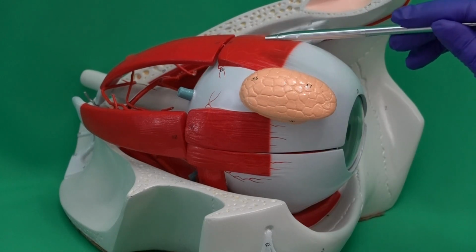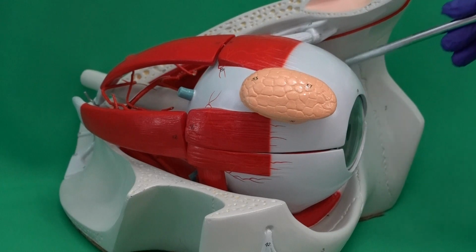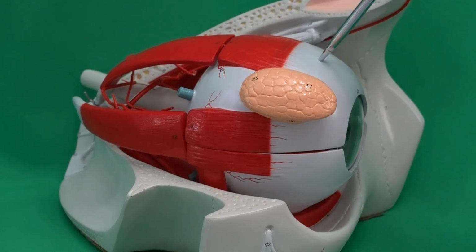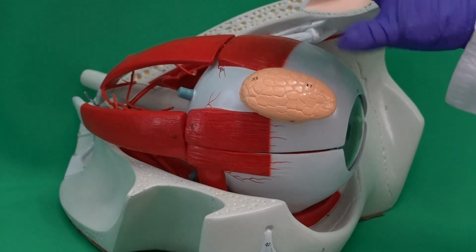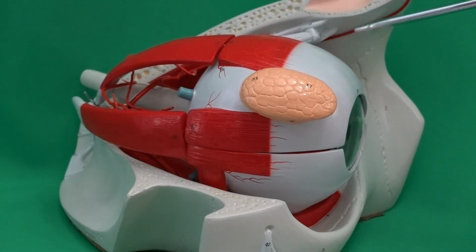What we see in this model are 6 extraocular muscles. These are the muscles that move the actual eyeball. However, I would like to remind you that inside the orbit, we also have another muscle which is missing in this model.